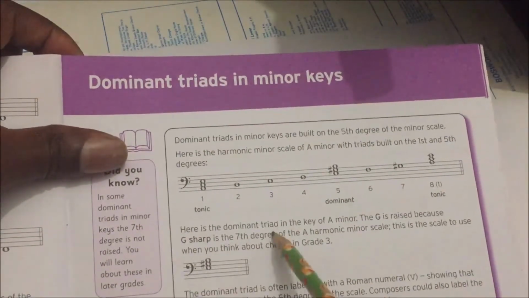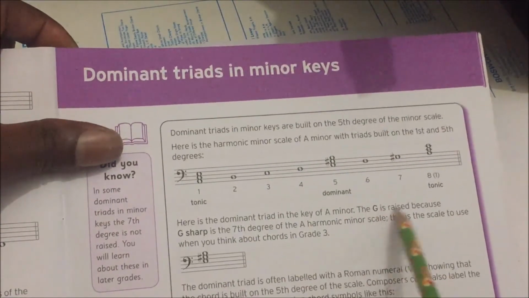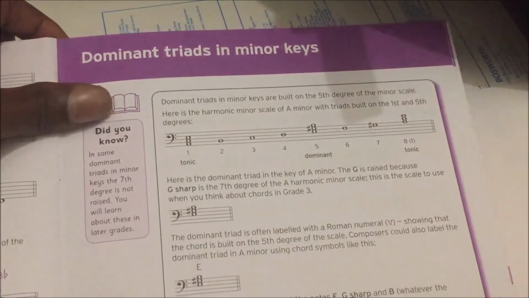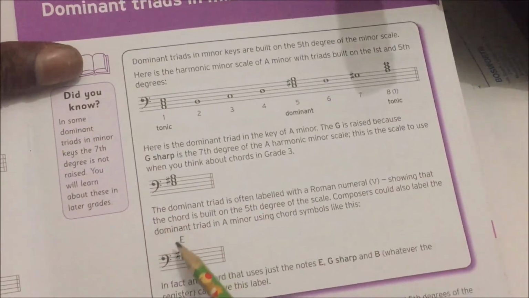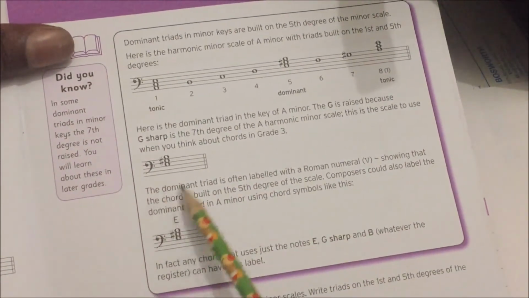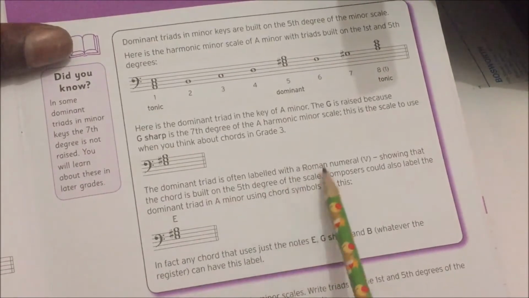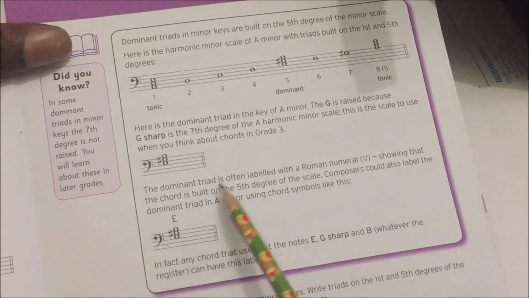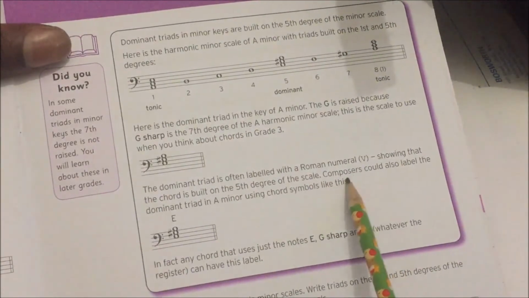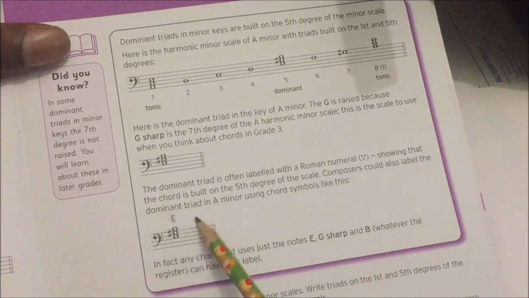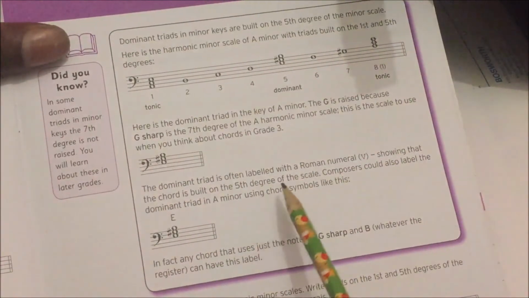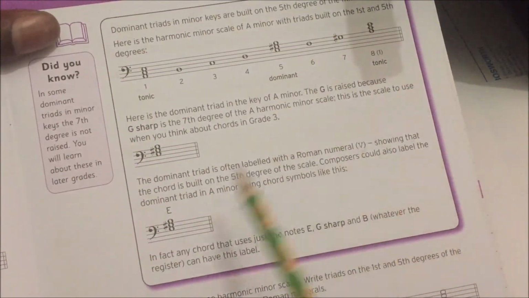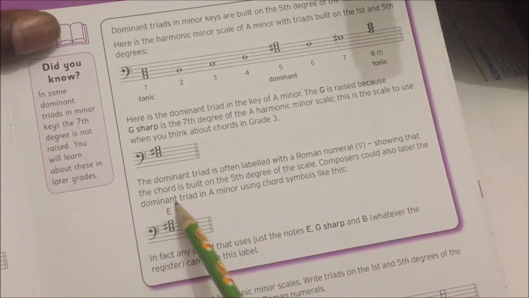Here is the dominant triad in the key of A minor. The G is raised because G sharp is the 7th degree. It tells you right there what I just said. Right. Let's go down a bit more. The dominant triad is often labeled with a Roman numeral, big V, showing that the chord is built on the 5th degree of the scale. Composers could also label the dominant triad in A minor using chord symbols like this. Where's the chord symbol? Chord symbol, remember? This is the chord symbol.